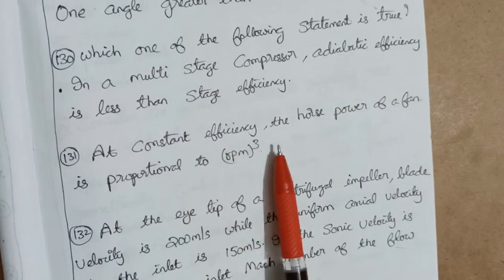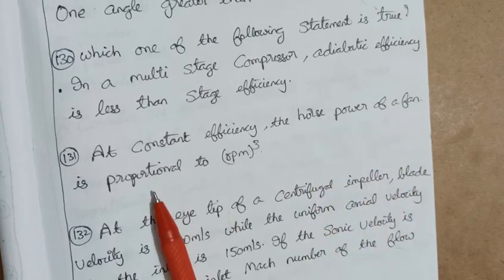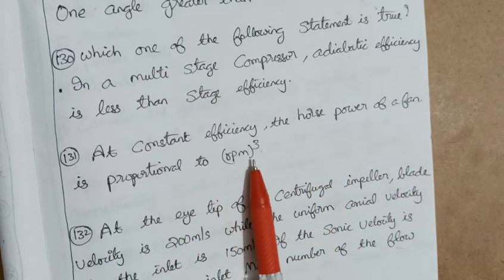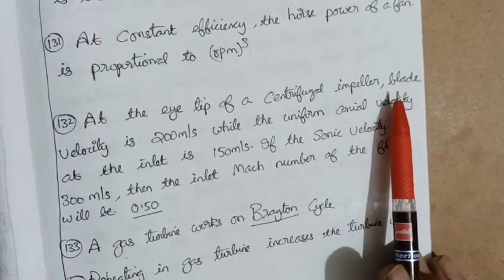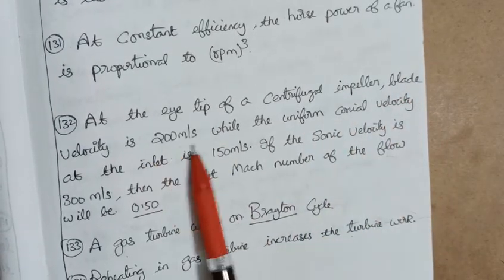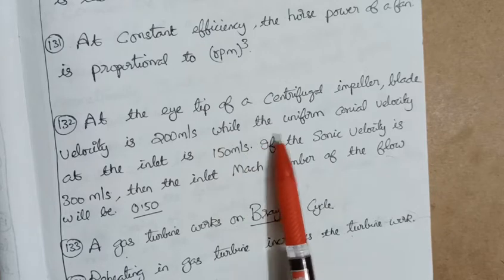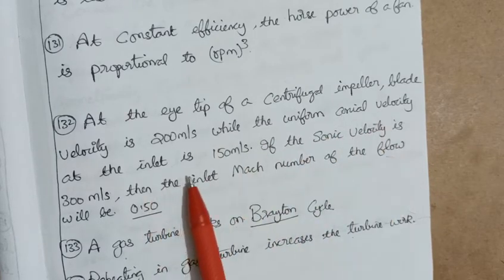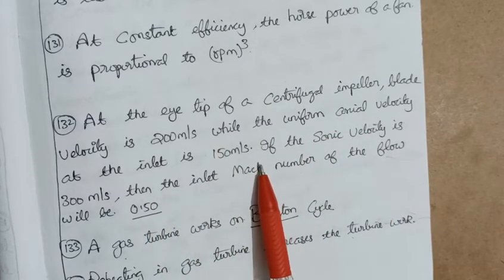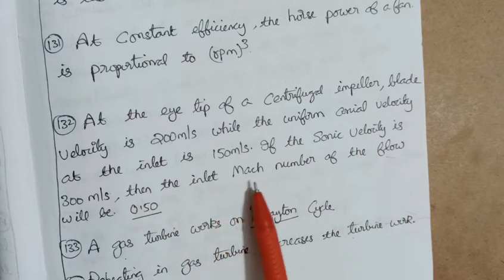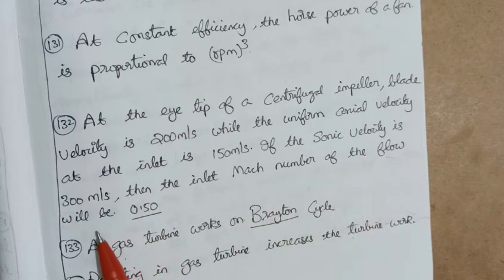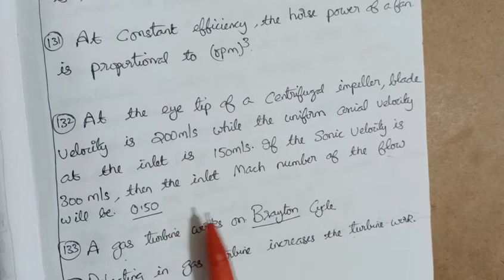At constant efficiency, the horsepower of a fan is proportional to rpm cube. At the eye tip of a centrifugal impeller blade, velocity is 200 meter per second, while the uniform axial velocity at the inlet is 150 meter per second. If the sonic velocity is 300 meter per second, then the inlet Mach number of the flow will be 0.50.